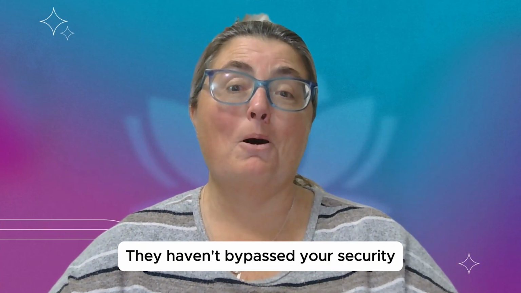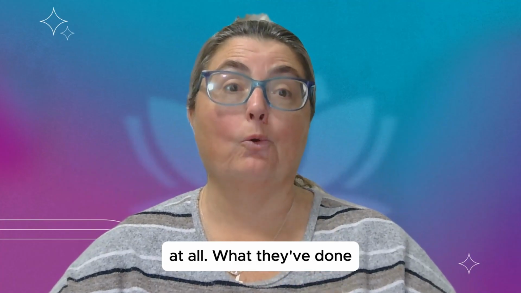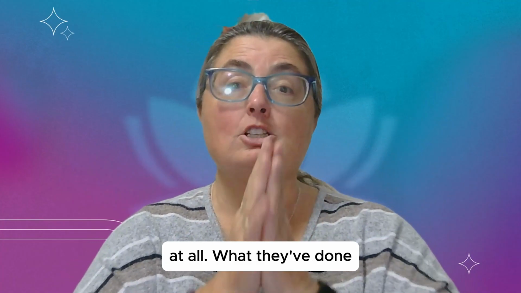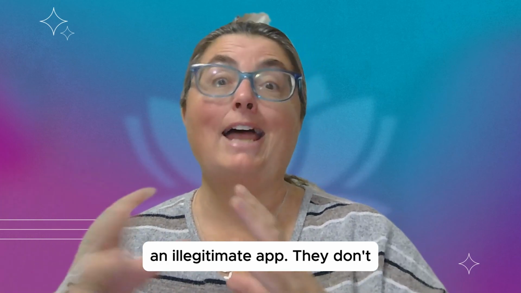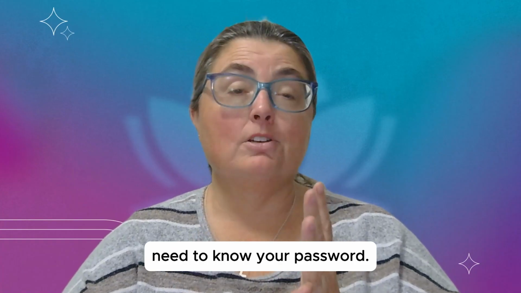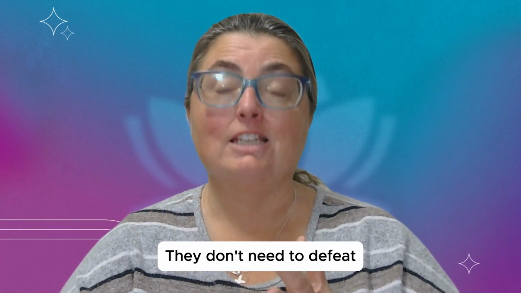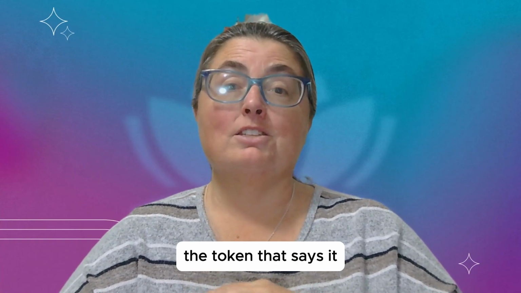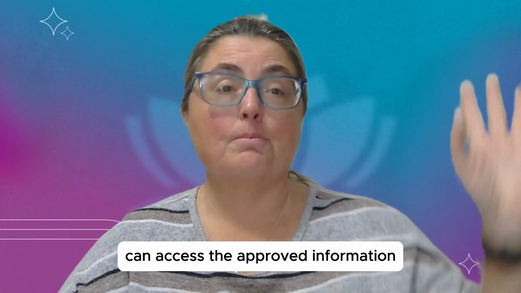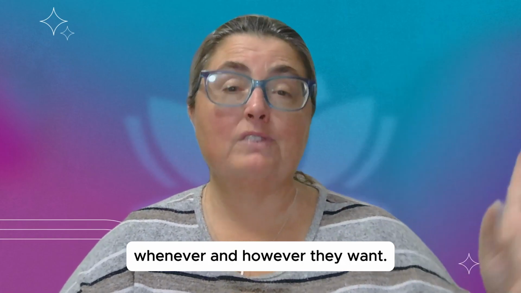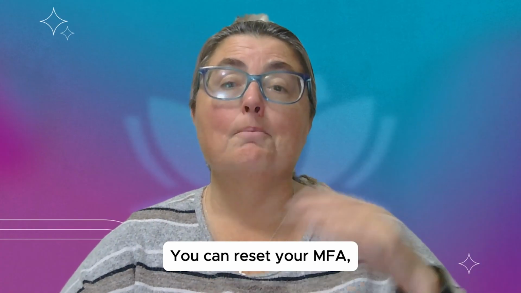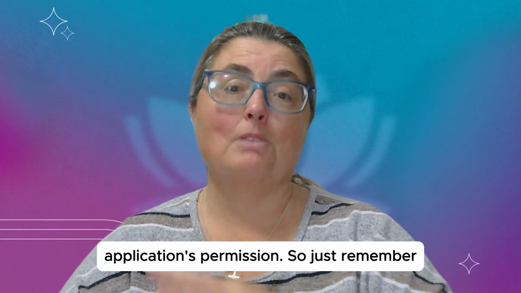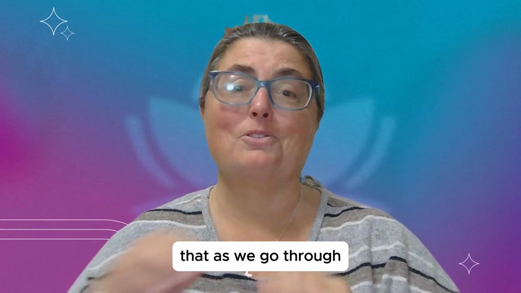They haven't bypassed your security at all. What they've done is used a legitimate process to hide an illegitimate thing, an illegitimate app. They don't need to know your password. They don't need to defeat your MFA. They just receive the token that says it can access the approved information whenever and however they want. You can change your password, you can reset your MFA, but that's not removing the application's permission. So just remember that as we go through this.